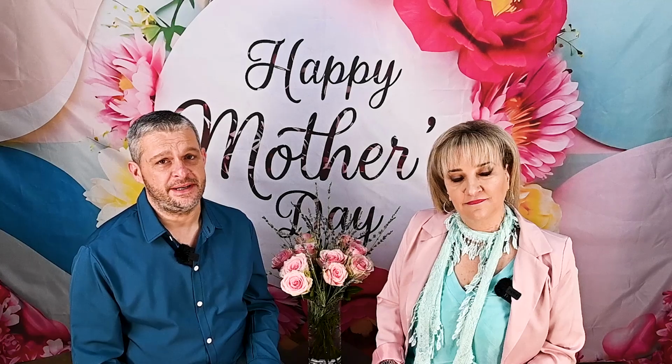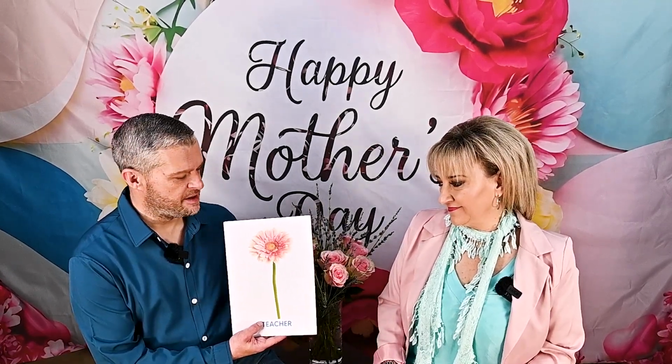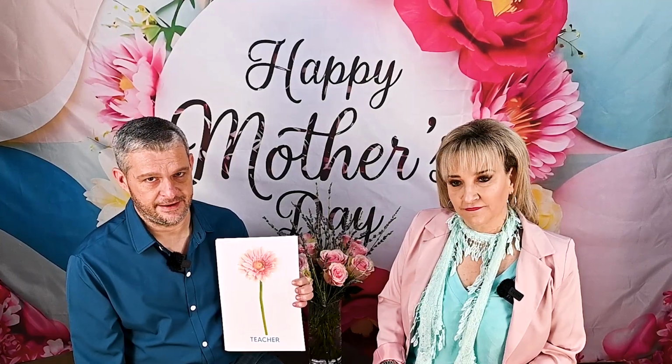The next flower is a daisy. Daisies are simplistic. Basically, there's a core and there's beautiful leaves around it. When we look at the daisy and the mom's role, we can also look at the teacher. Teacher is very self-explanatory. Moms need to teach the child everything.